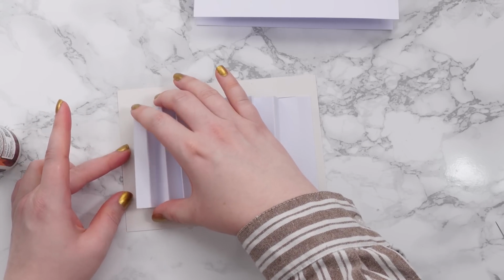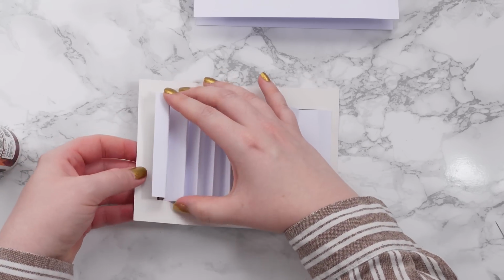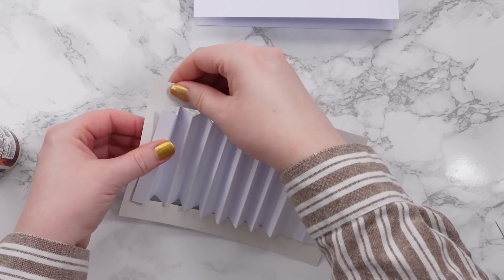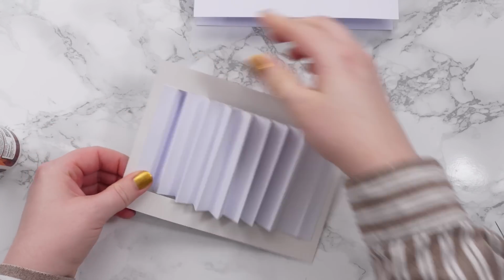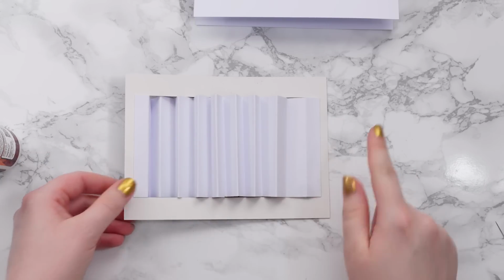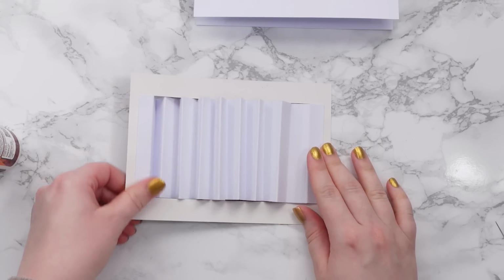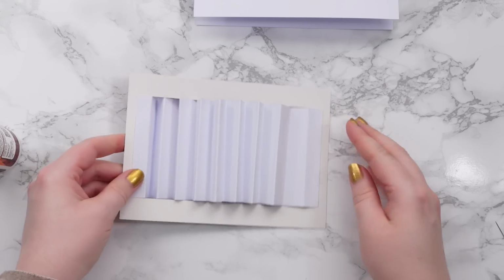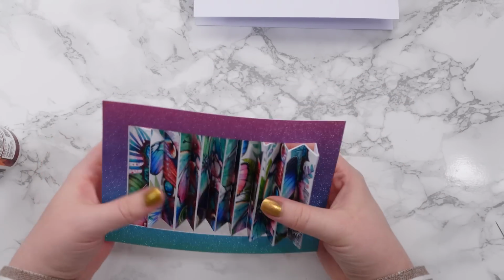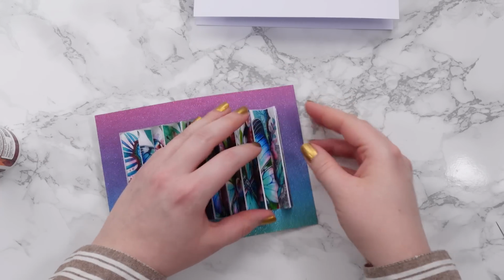Squish all the bits in. It's a bit of a tight fit, and you might need to squish all the little concertina bits. Don't worry too much if it goes all a little bit weird like this. We'll fix that in a moment. For now, just get those tabs stuck on. And there we go. All right.